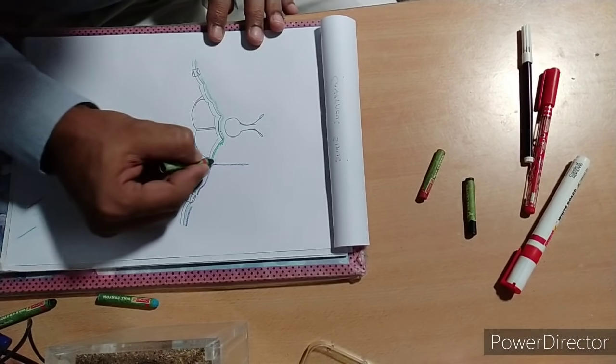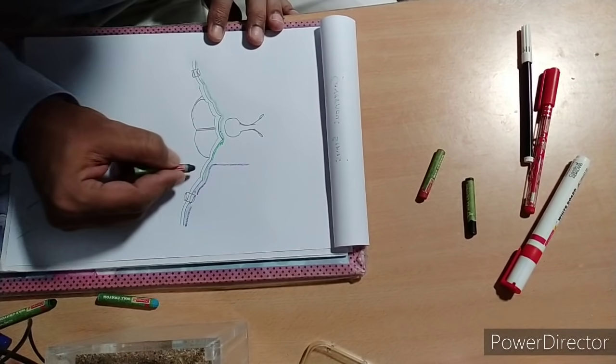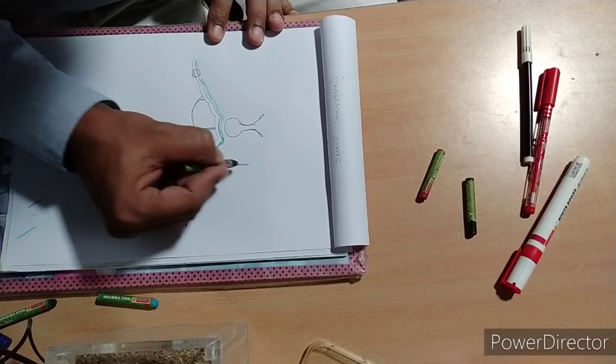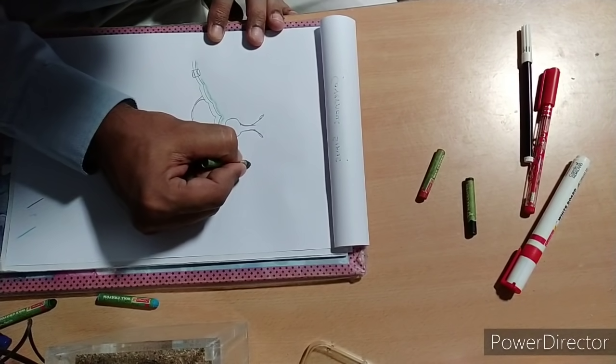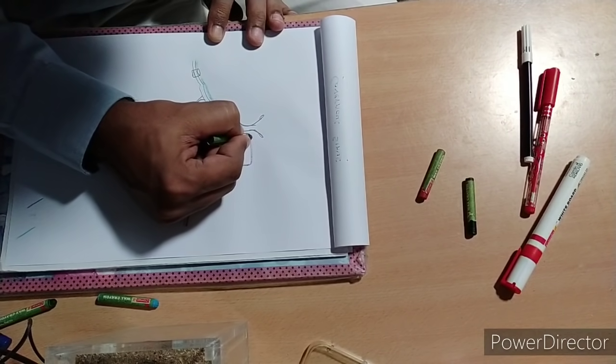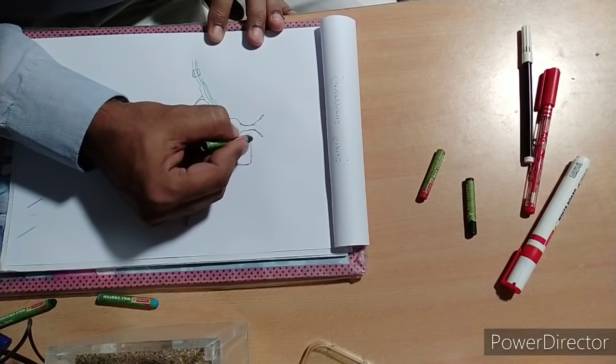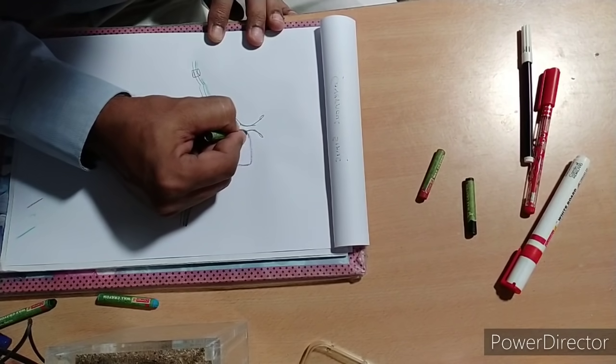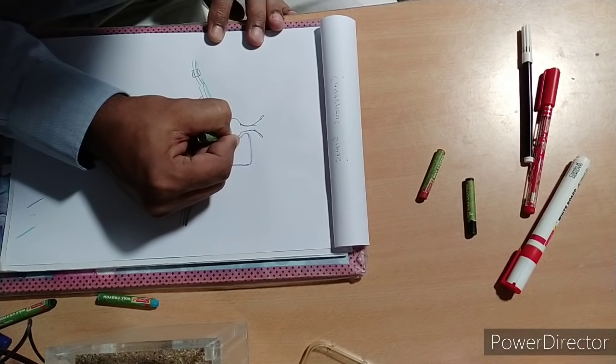So this meningeal layer, after it ascends upward towards the roof on the lateral side, passes medially towards the pituitary stalk and winds around the pituitary gland and a small part of the pituitary stalk.